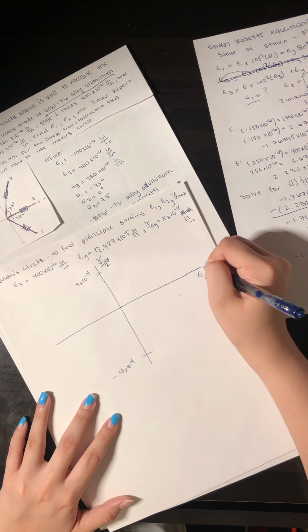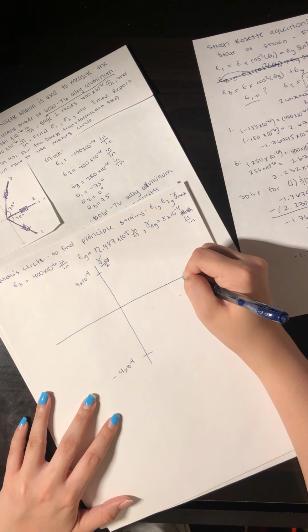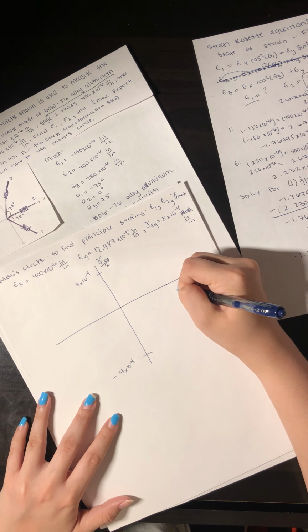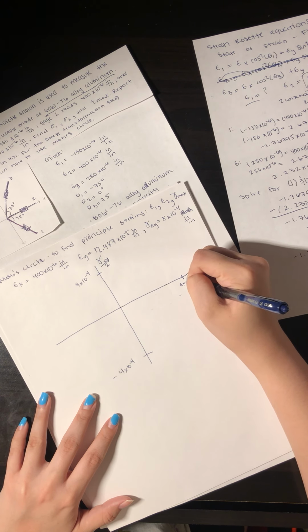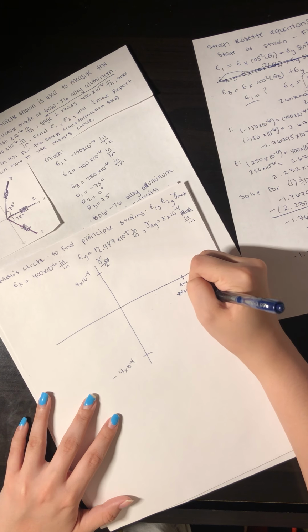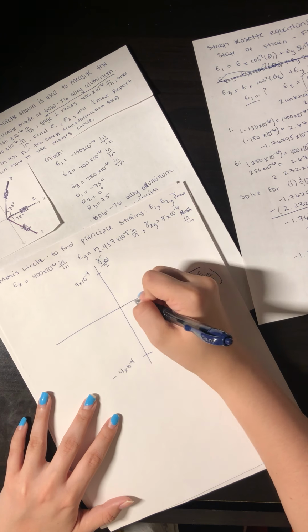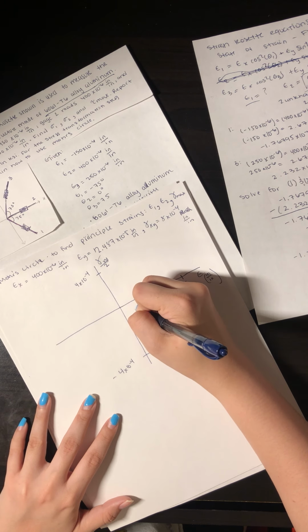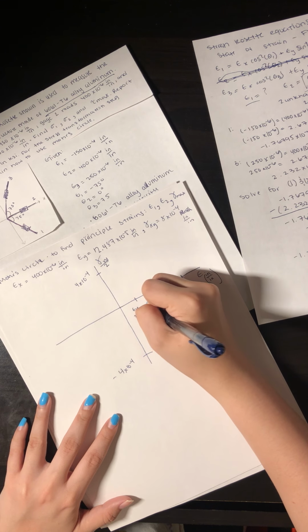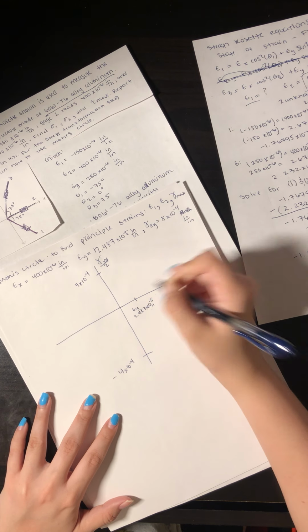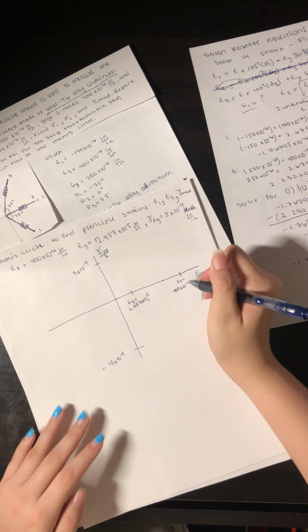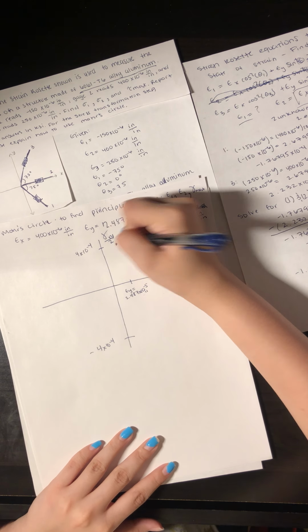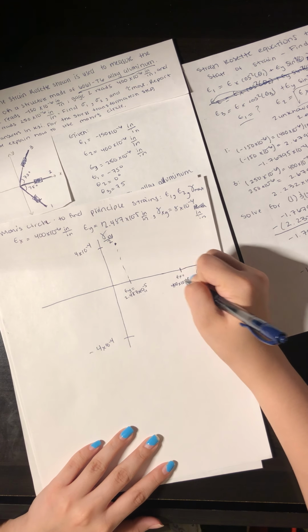Then we have, say, the 400s around here. This is epsilon x, which is equal to 400 times 10 to the negative 6. And then over here the epsilon y, which is 2.487 times 10 to the negative 5. Okay, connect these two points.